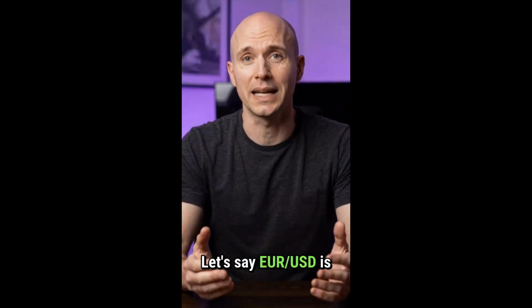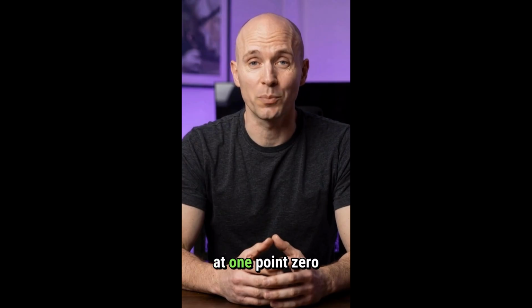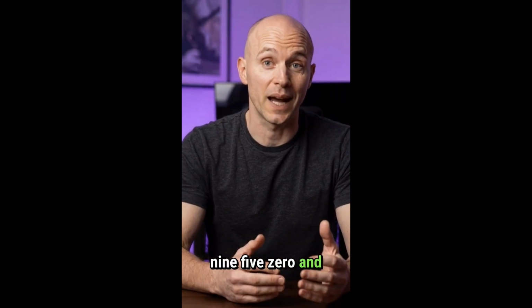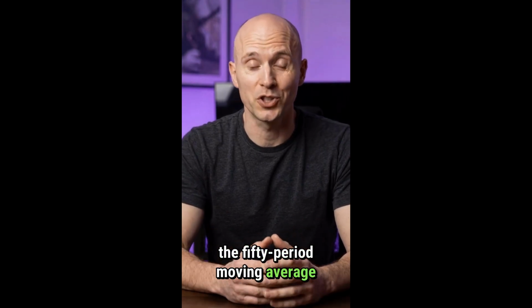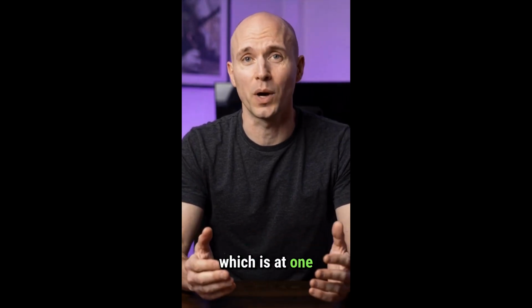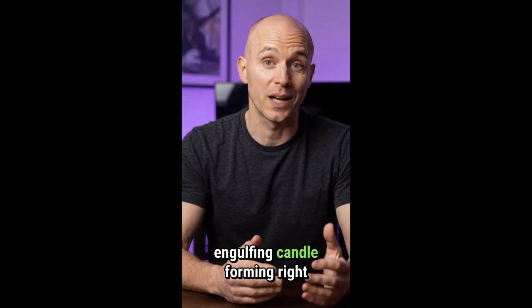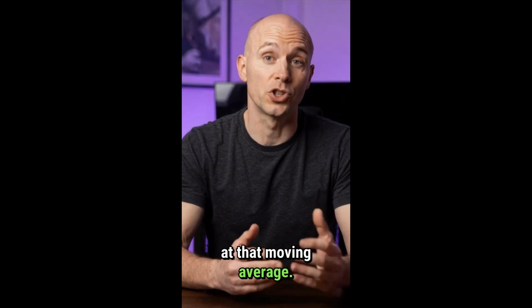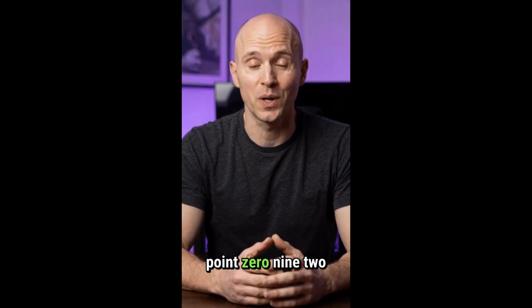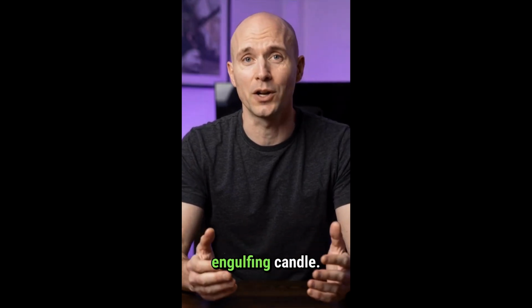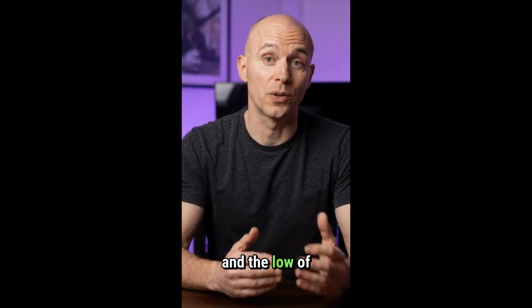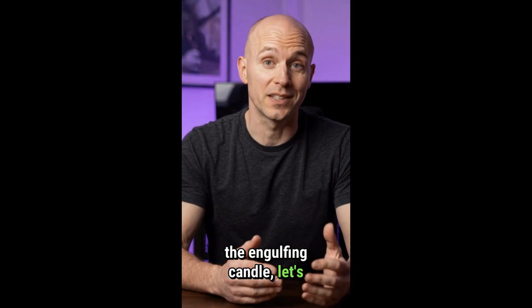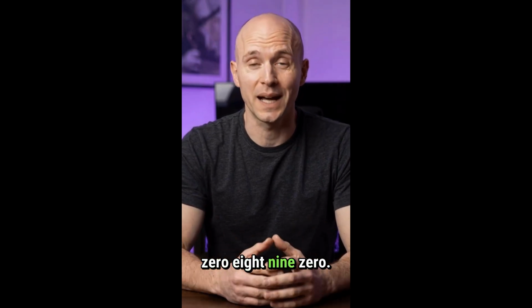Sure. Let's say EUR USD is at 1.0950 and it's been in an uptrend. It pulls back to the 50-period moving average on the 4-hour chart, which is at 1.0920. You see a bullish engulfing candle forming right at that moving average. Your entry is 1.0925, just above the engulfing candle. Your stop loss goes below the moving average and the low of the engulfing candle, let's say at 1.0890.